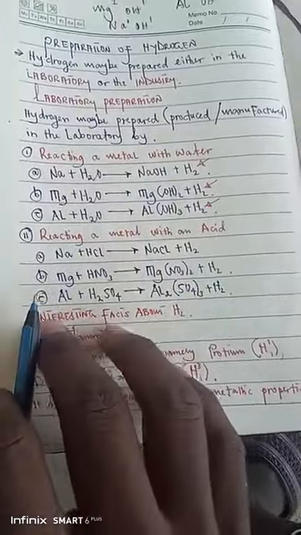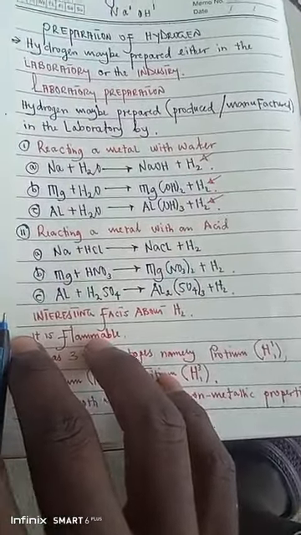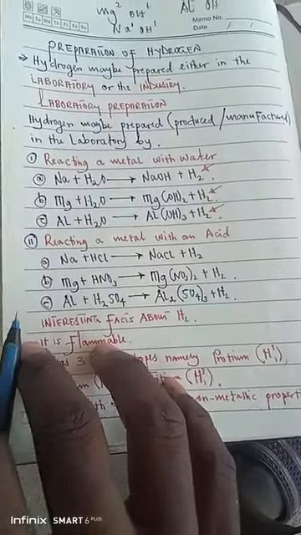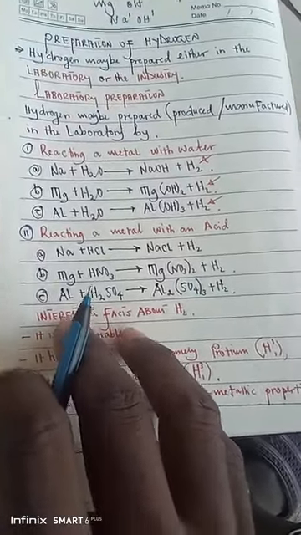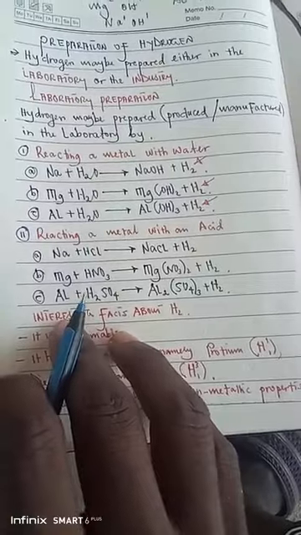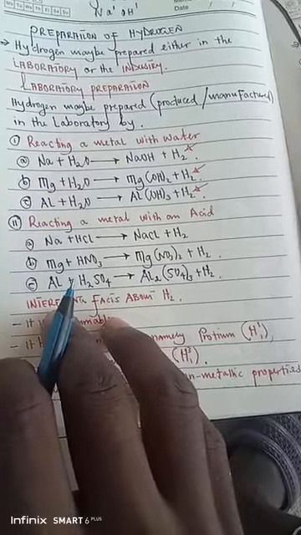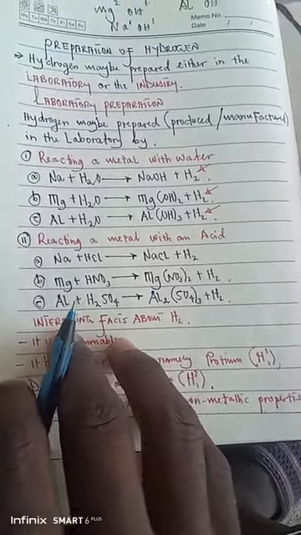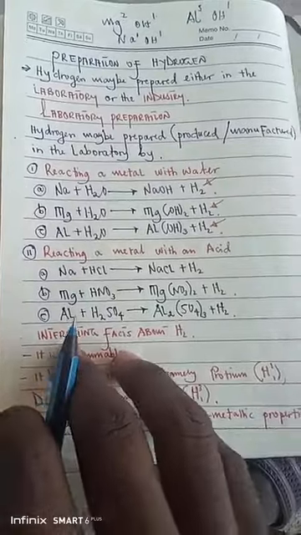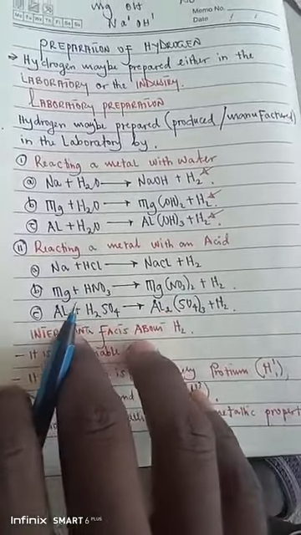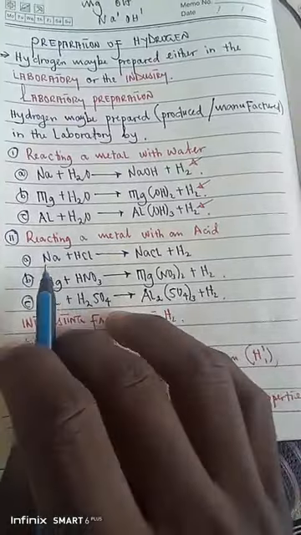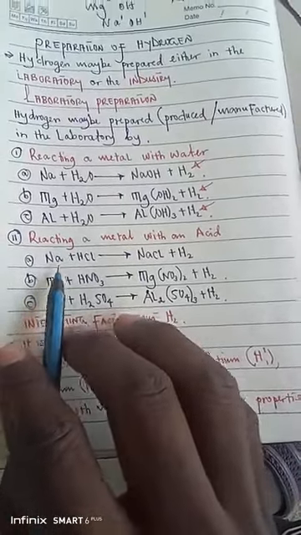Displacement reactions again can also be assigned to nonmetals, in the sense that you can also say that displacement reactions are reactions in which a more reactive nonmetal displaces a less reactive nonmetal. And of course, that will be explained when we talk about the reactions of the group 7 elements. But for now, let us just stick to metals.